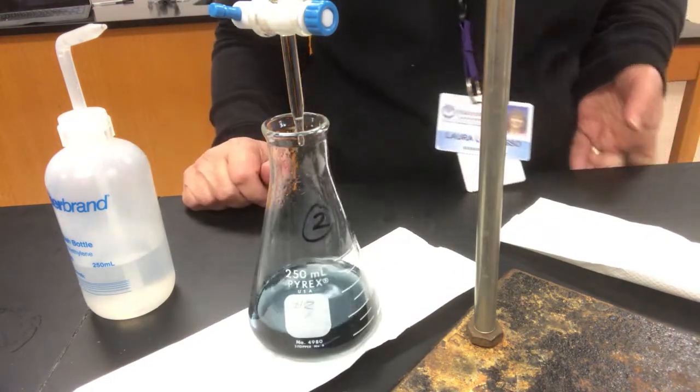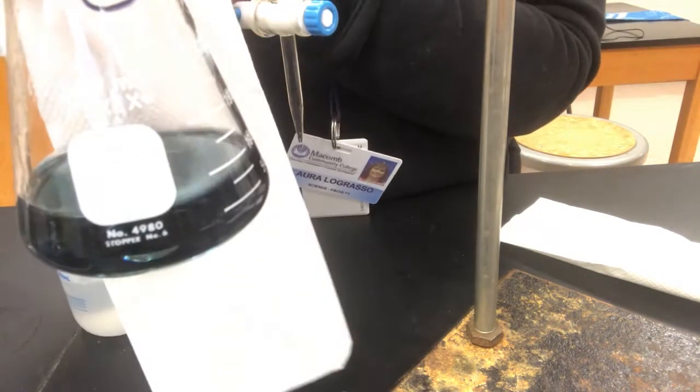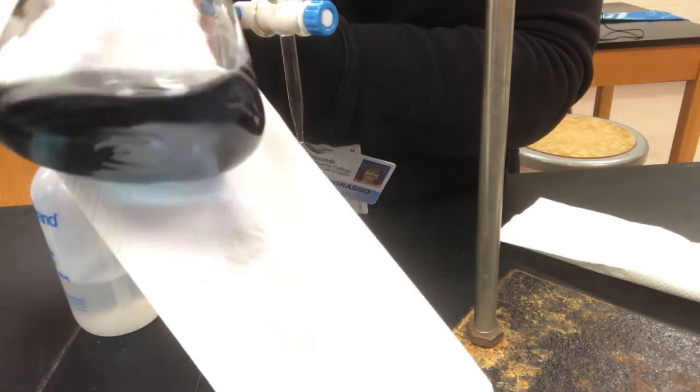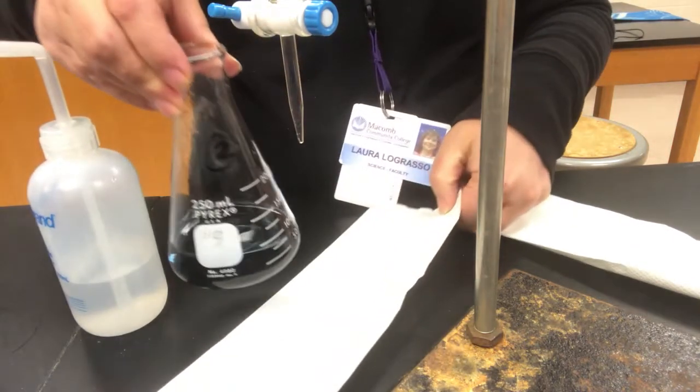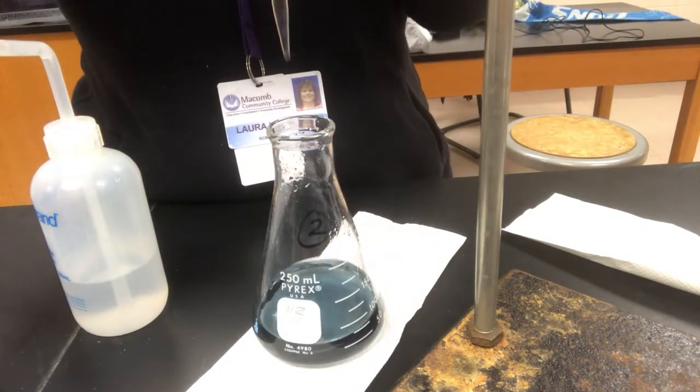That's what we're looking for. Nice blue-gray. Not looking green anymore. Just blue. So let's see what the volume was this time.